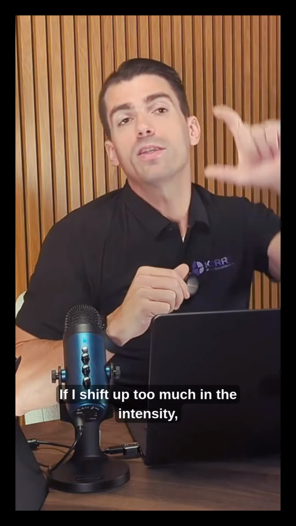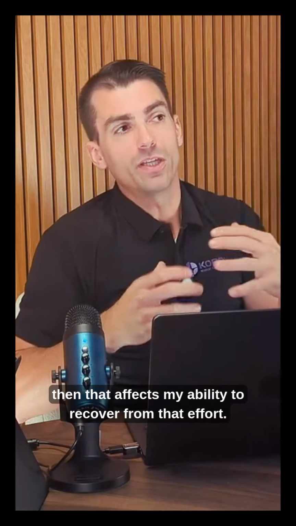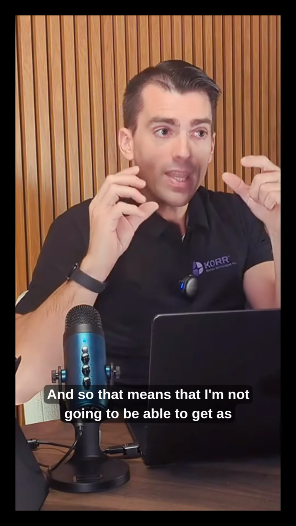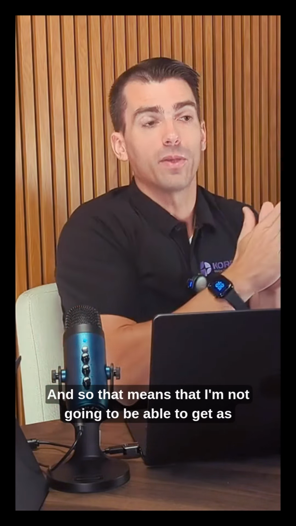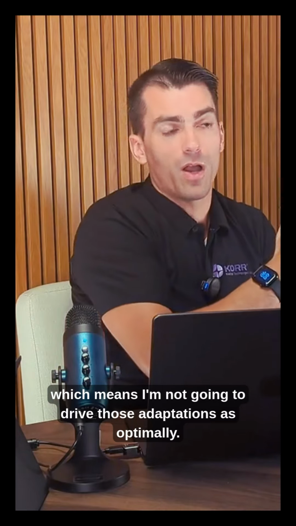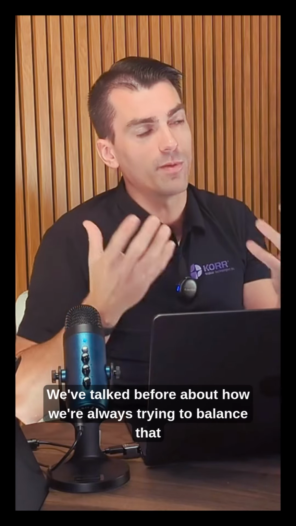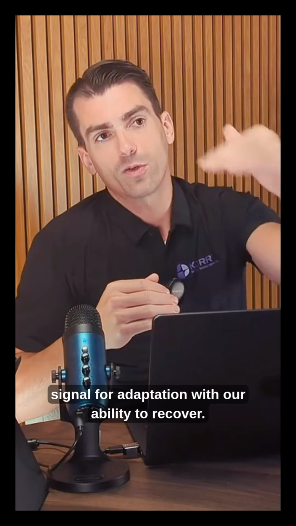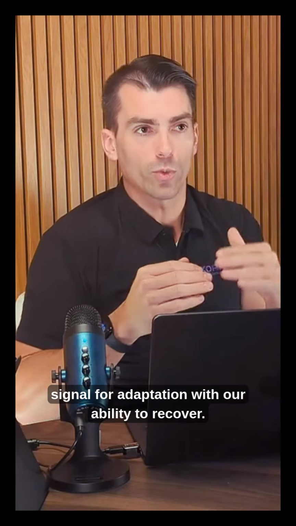If I shift up too much in the intensity, then that affects my ability to recover from that effort. And so that means that I'm not going to be able to get as much volume over time, which means I'm not going to drive those adaptations as optimally. We've talked before about how we're always trying to balance that signal for adaptation with our ability to recover.